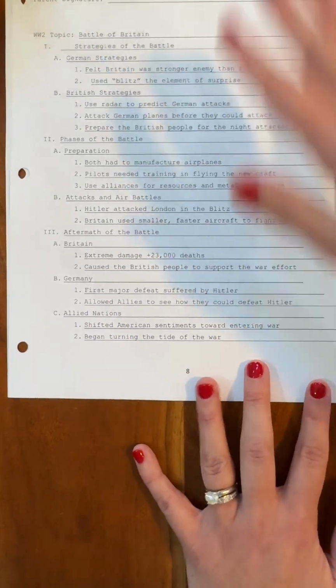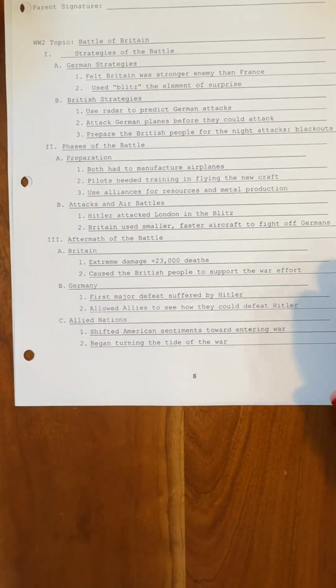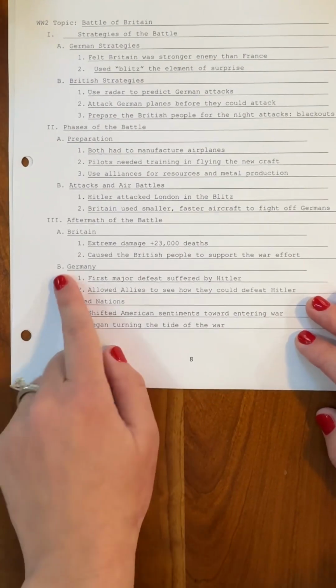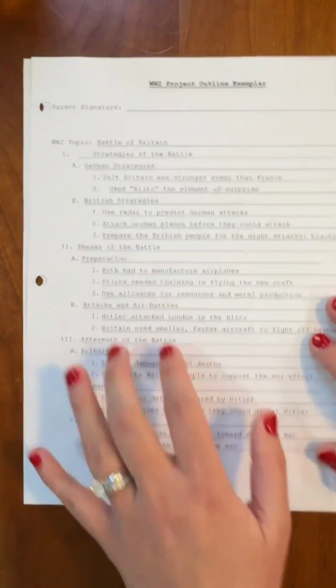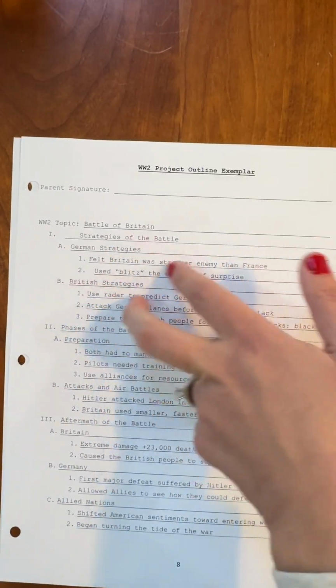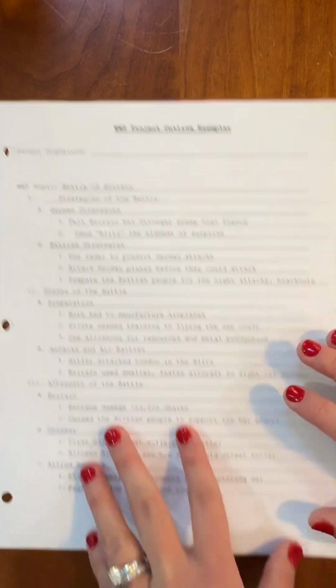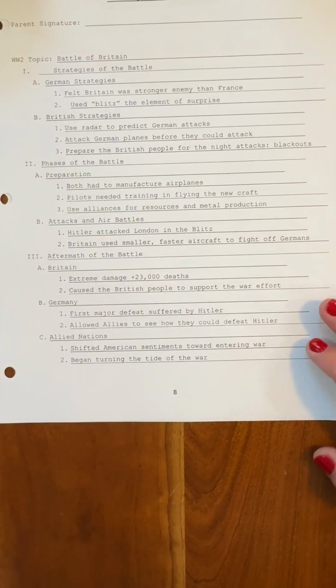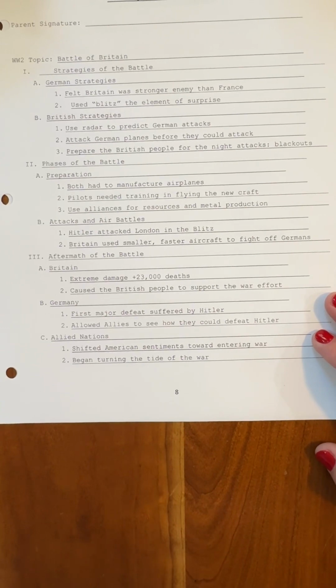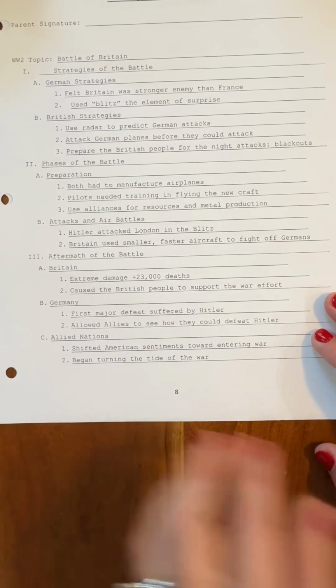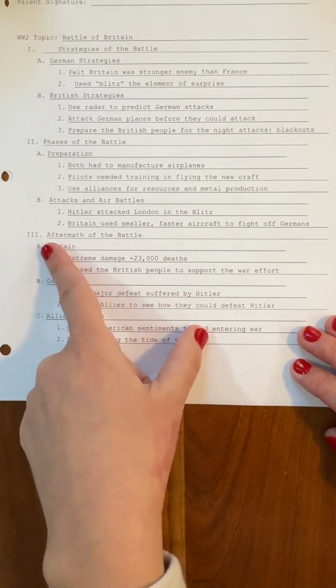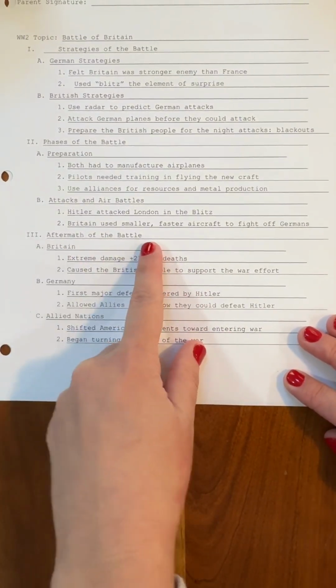Now, I went ahead and did this as an exemplar for you to show you. And I just want to mention this in number 3. We're saying we definitely want you to have at least 2 subtopics. There may be something where you're like, I know they said 2, but 3 is actually a stronger choice. Like I actually need 3 subtopics for this. So we gave you an example down here. And this third one, the aftermath of the battle.